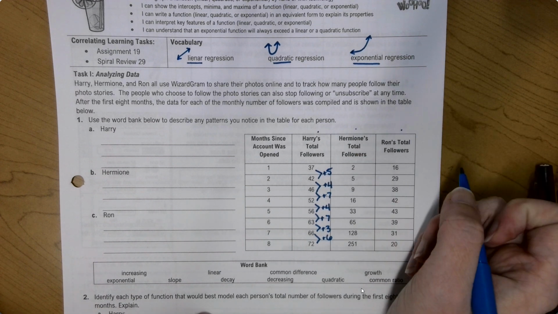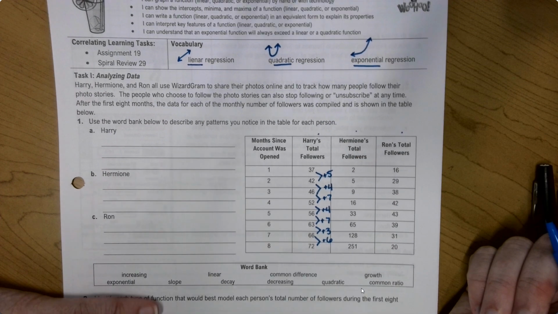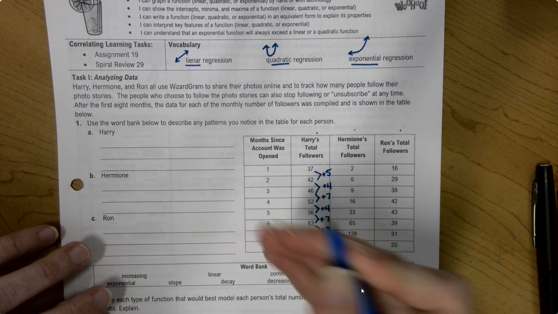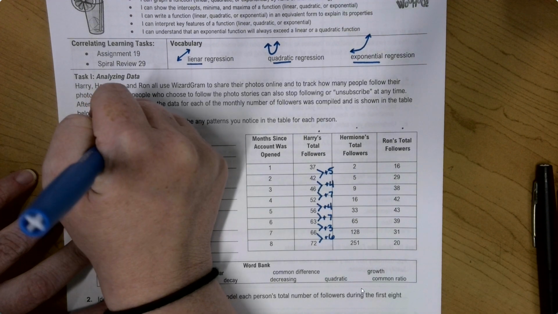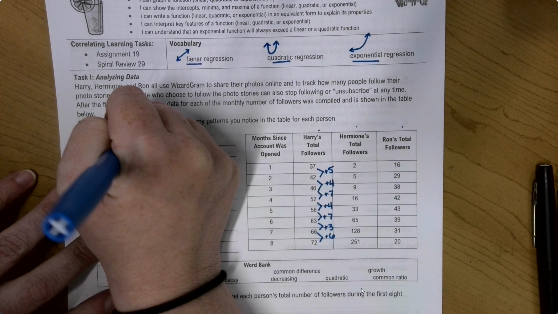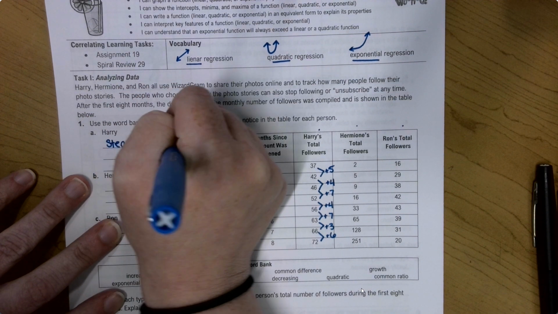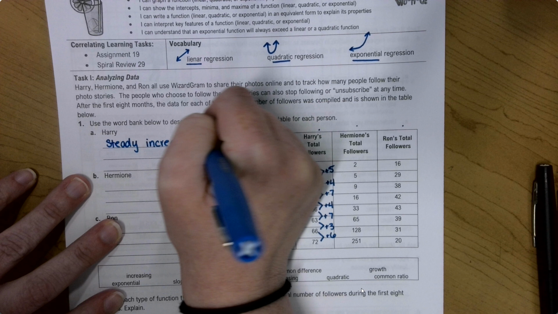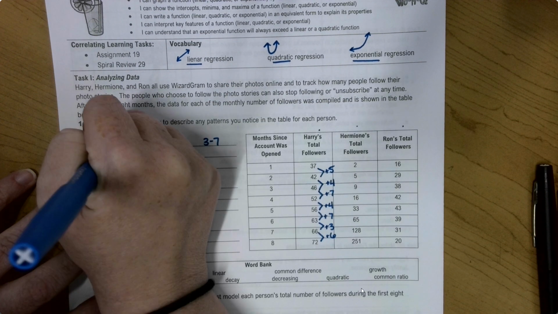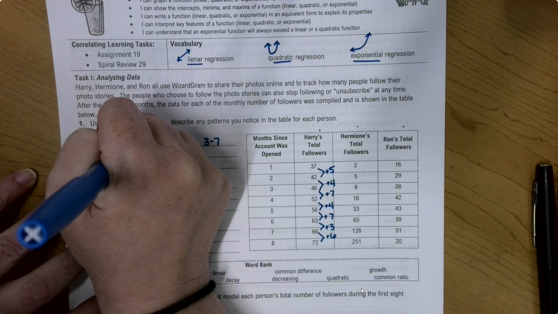I would say that Harry's data is increasing, and it's a steady increase of about 3 to 7 followers a month.